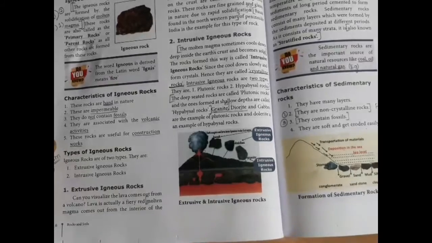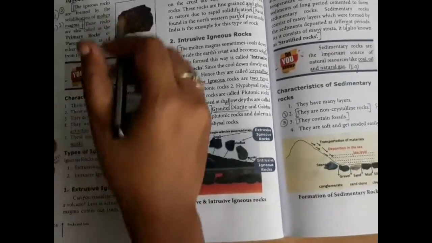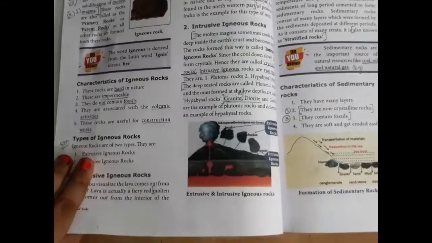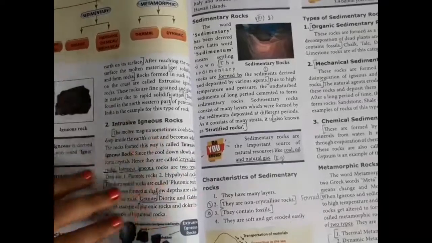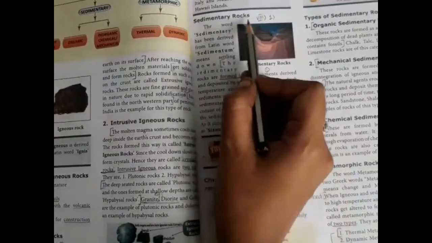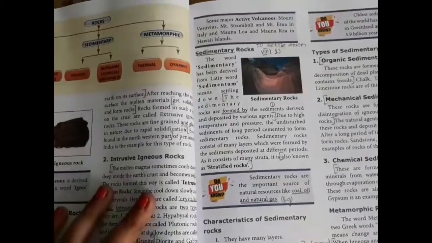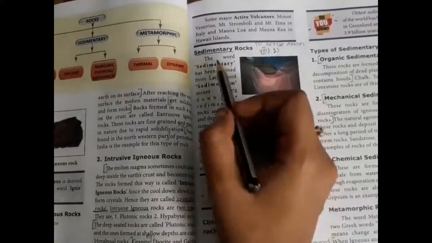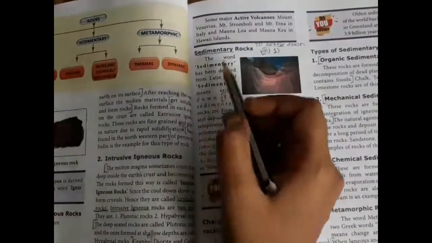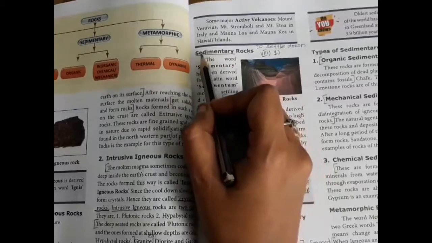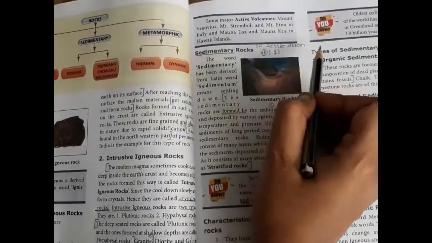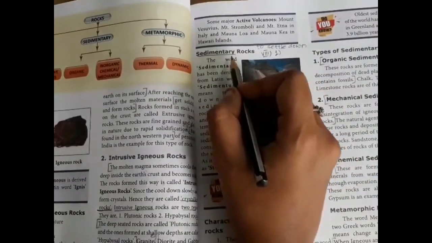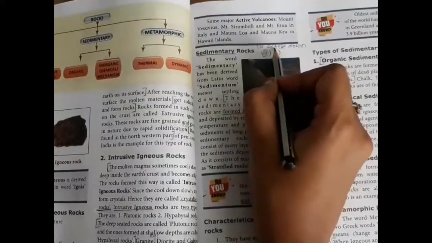Okay dears, now we are going to see the next type of rocks, which is sedimentary rocks, the second type of rocks. What is sedimentary? Sedimentary is nothing but the settling down of particles. Sediment means to settle down. Write it down in your book.